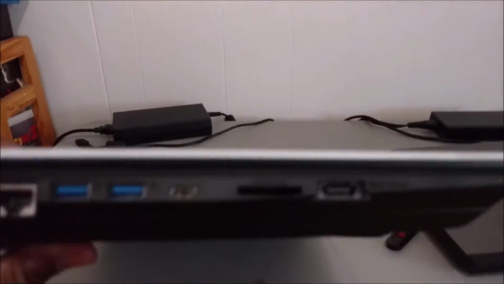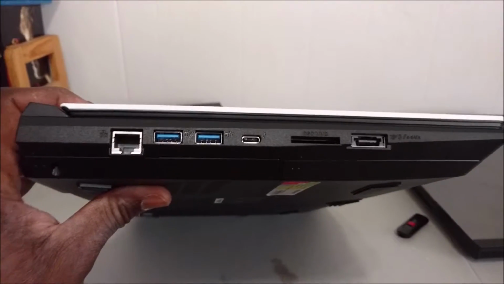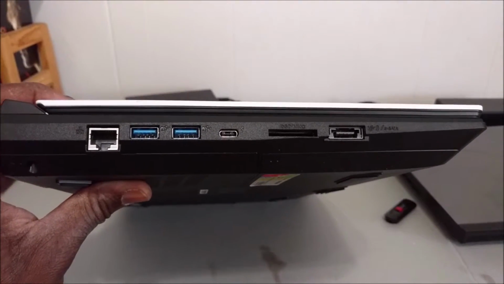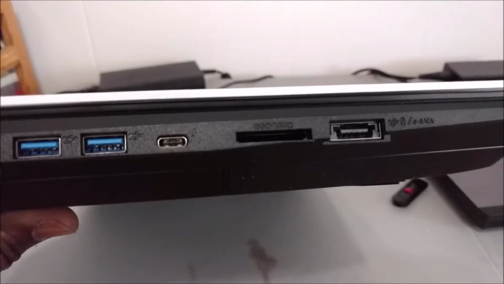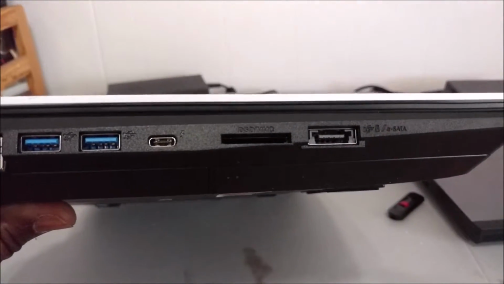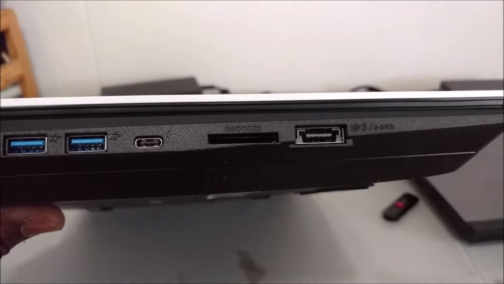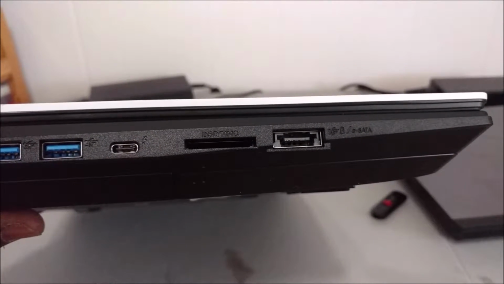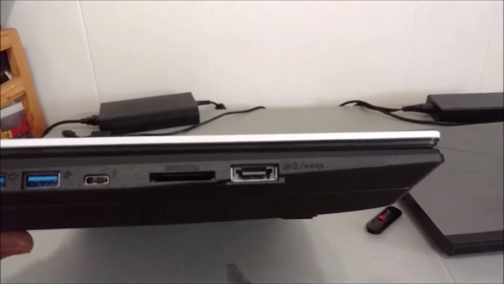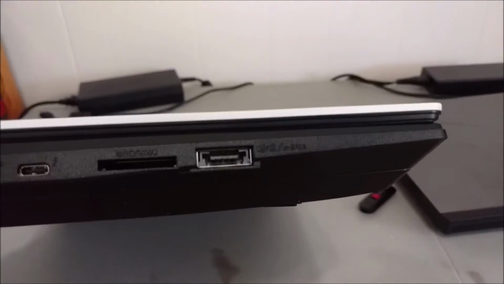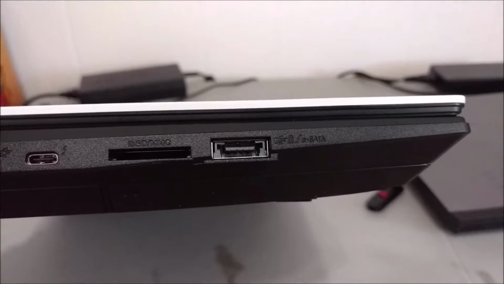We'll start off on the left-hand side. Got two USB 3.0 ports, a Thunderbolt port, a network port. This is SD card reader. I actually have the chip out because I was trying to work with my actual video camera, but the SD card on it went bad or something, so can't use it. That's why I'm using my phone right now, so excuse the shaky video. Next is the eSATA port. I've never had an eSATA device, so I couldn't tell you whether or not that's a good or bad thing.